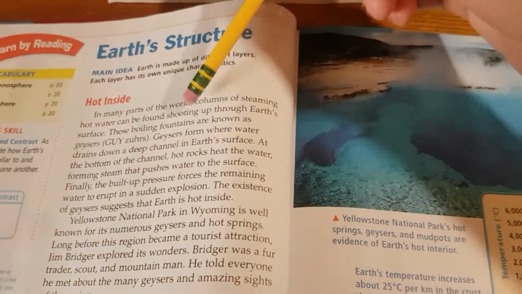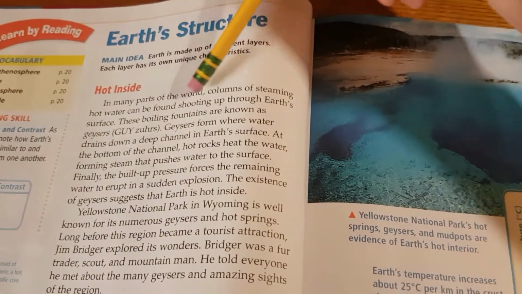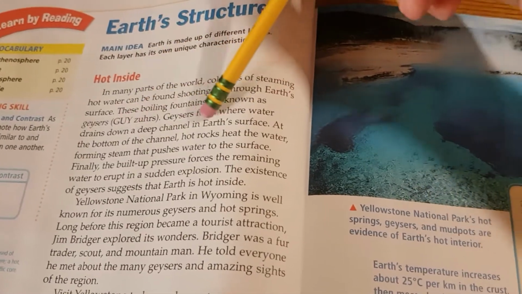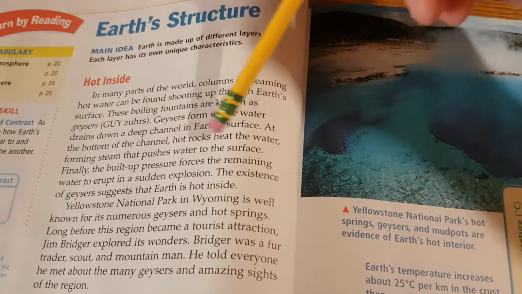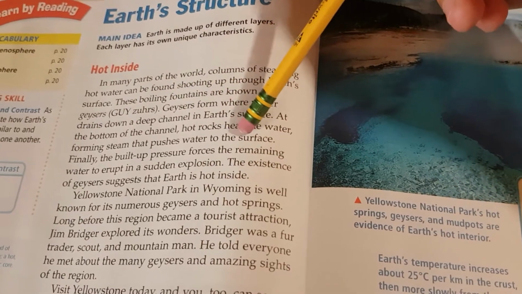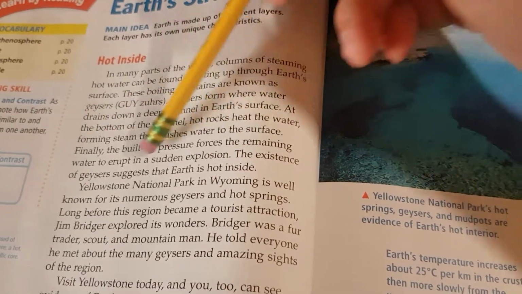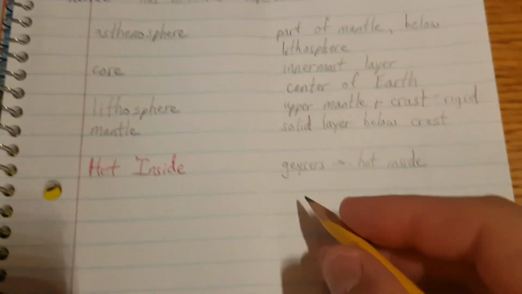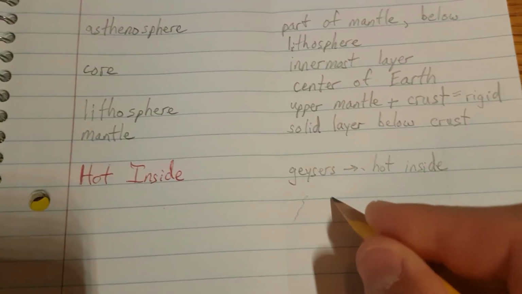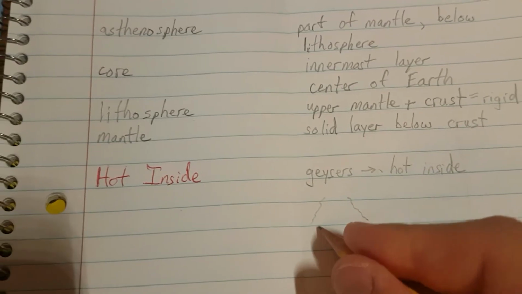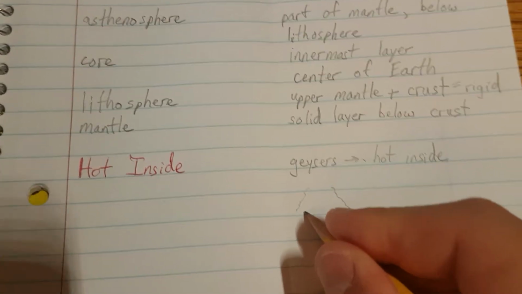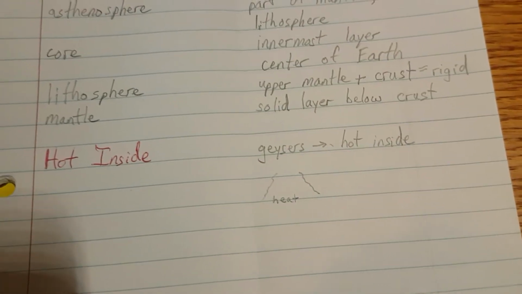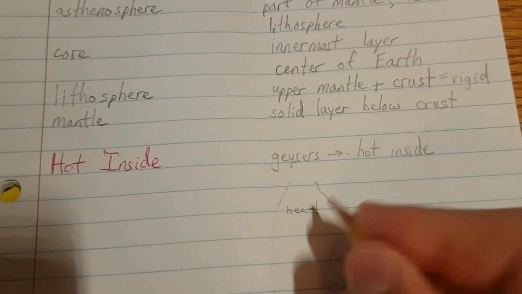Okay, so let's see. What do we have here? Hot water shooting up through the surface. Water drains into a deep channel. Hot rocks heat it and form steam that pushes out. The built-up pressure erupts. Okay, so let's go ahead and draw something that is a little bit like a volcano. Let's put heat down here. H-E-A-T. Heat. Exclamation point, because there's so much heat.